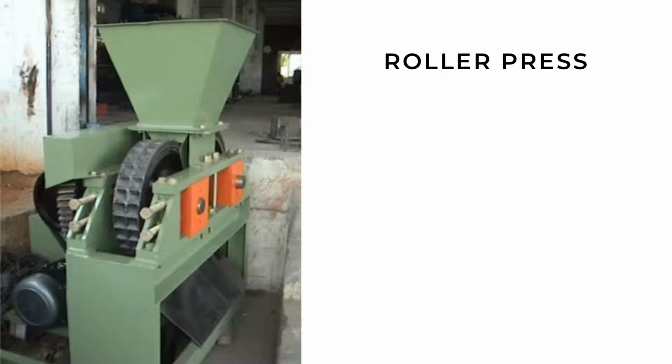They involve two adjacent counter-rotating rollers with indentations in the shape of the desired briquette. Powder is fed from above, which falls into the indentation and is compressed as the rollers turn. The briquette then exits the machine as a single pillow-shaped lump.